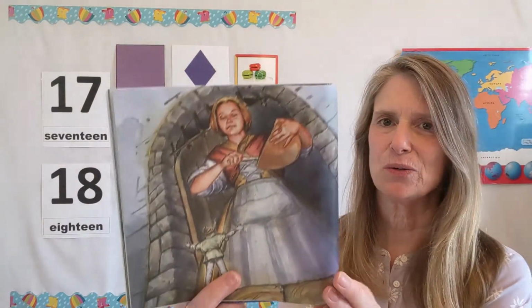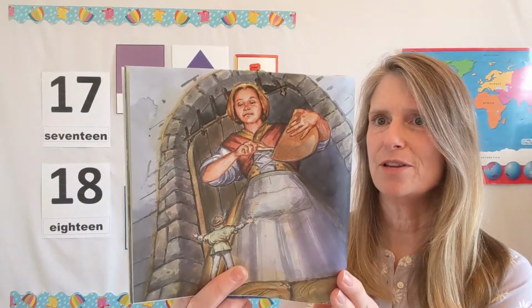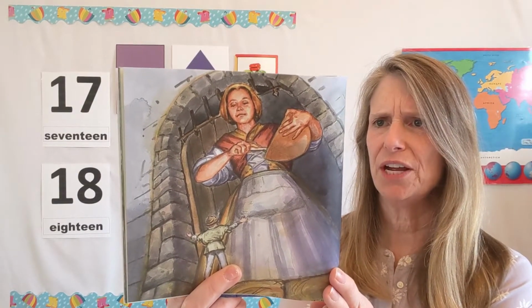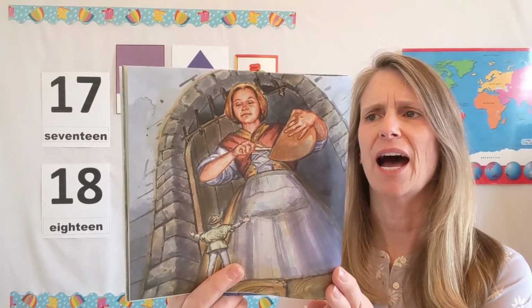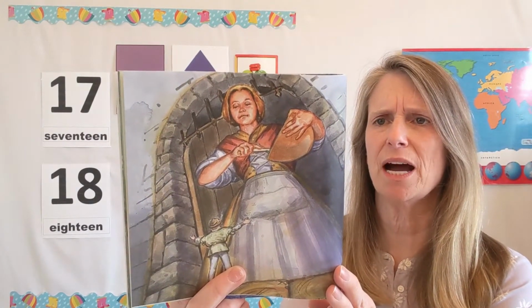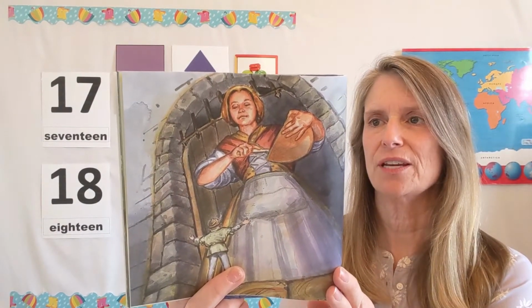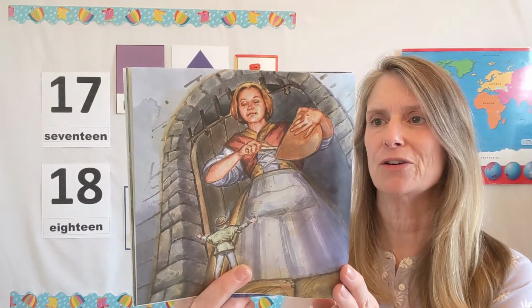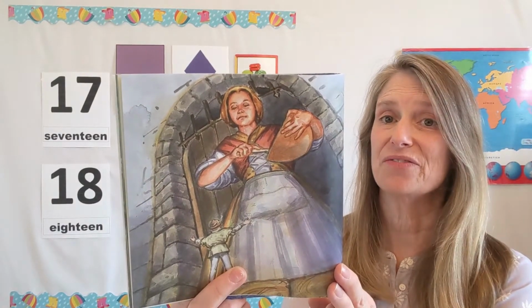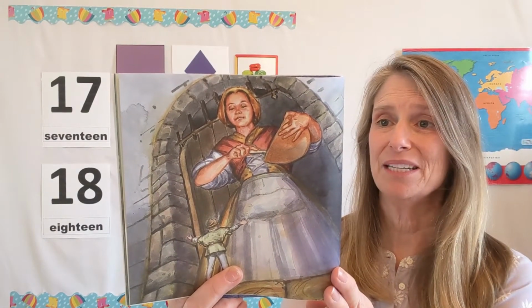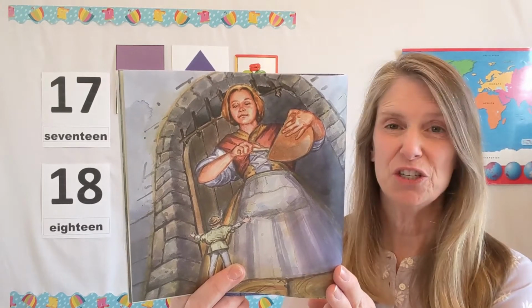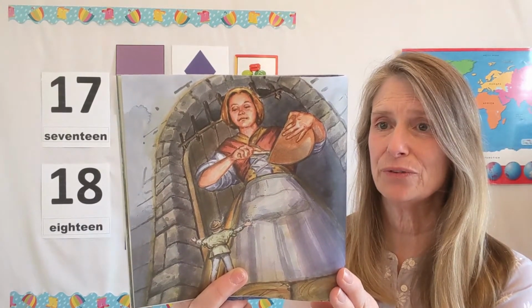Jack knocked on the castle door. A giant woman opened it. "Who's there?" she asked, peering around. "I don't see very well, so speak up." Jack wasn't sure that he wanted her to see him, but he was very hungry. "I'm down here," he said. "Do you have any work that I could do for food?"